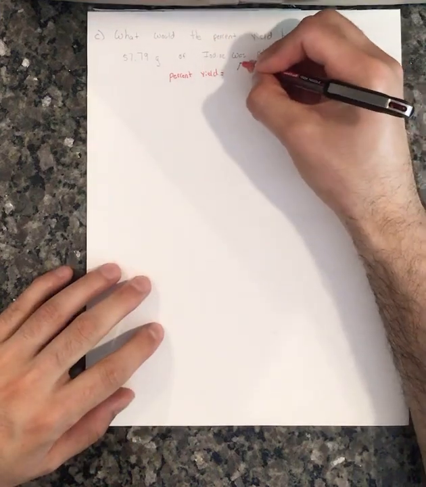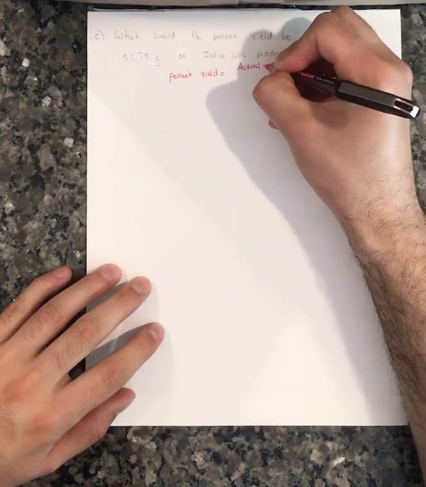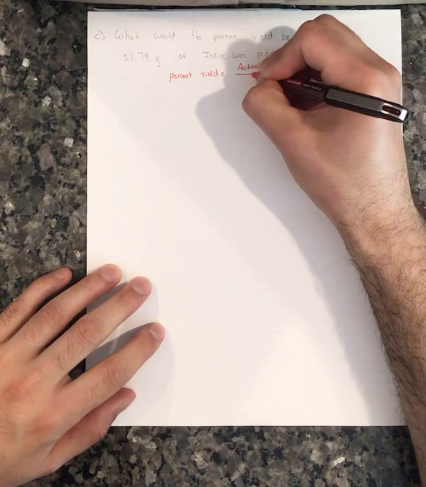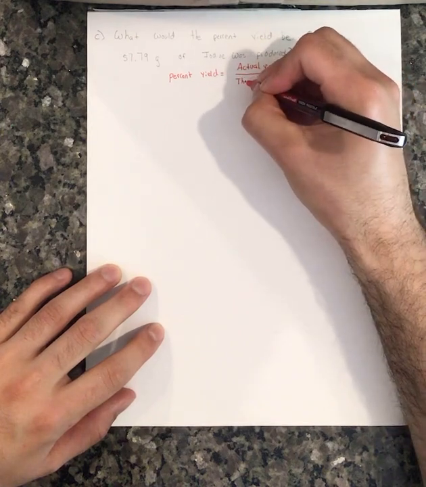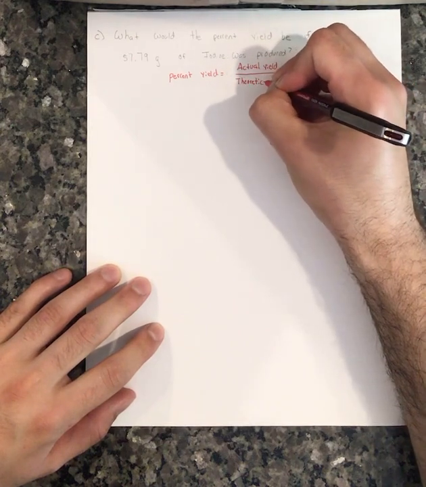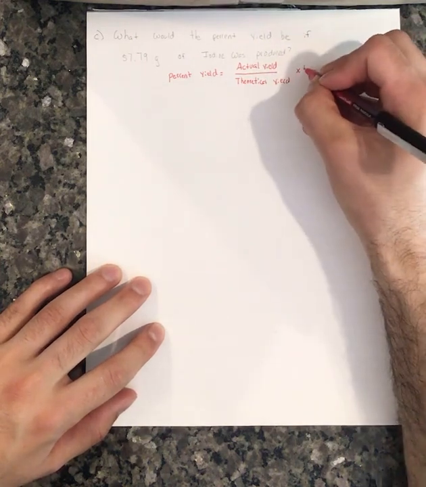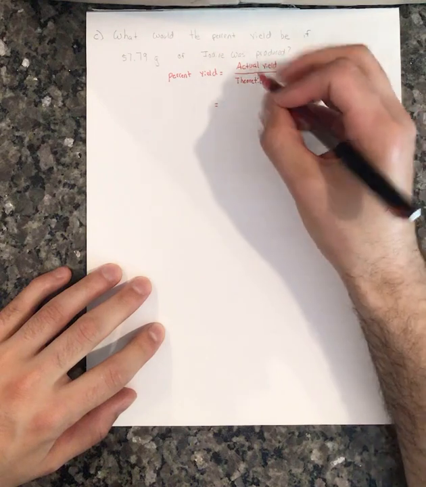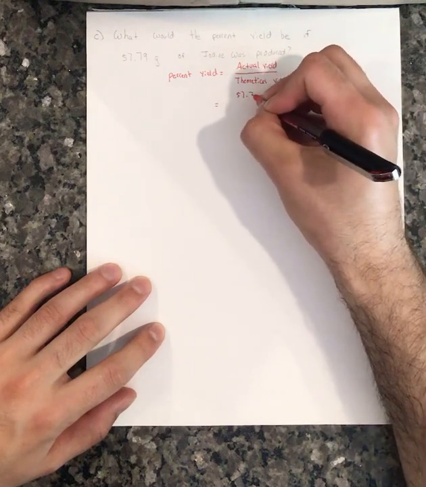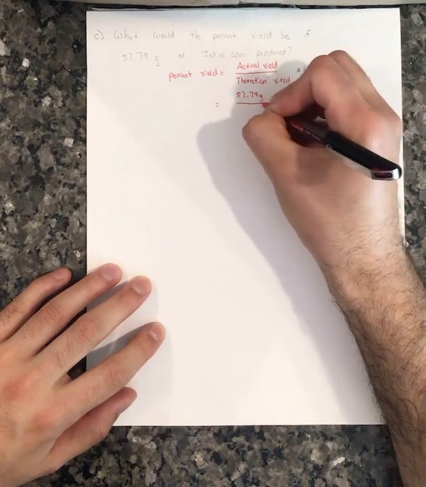I recommend that. Okay, so we have our actual yield divided by theoretical. And once again, because it's a percent, we need to multiply by 100. So our actual yield was 57.79 grams. That's what we got.